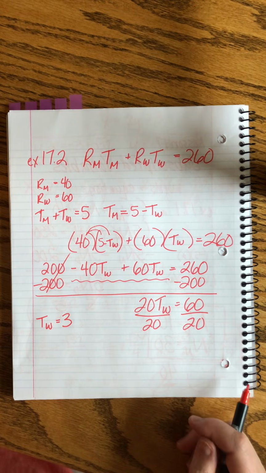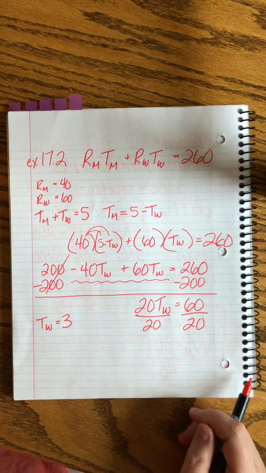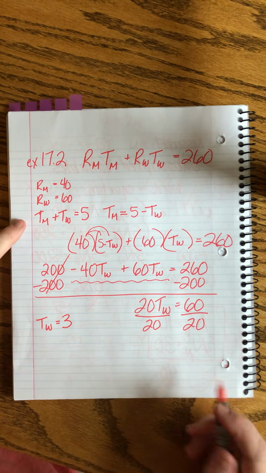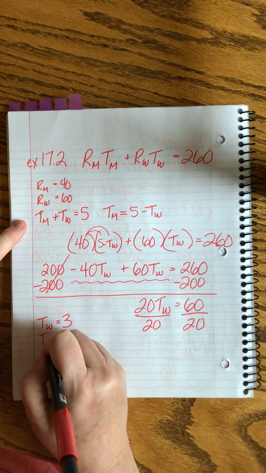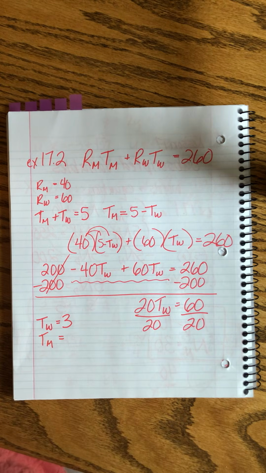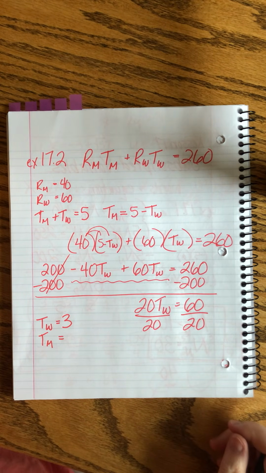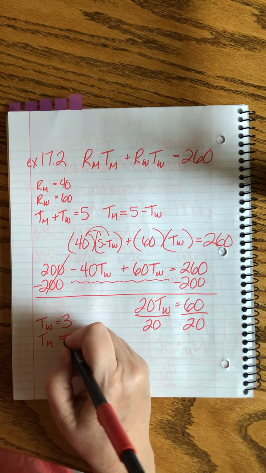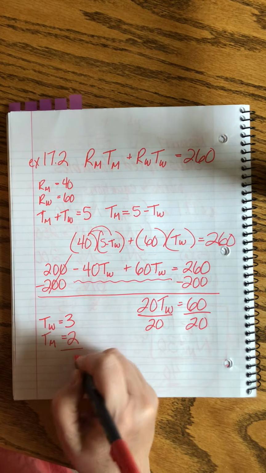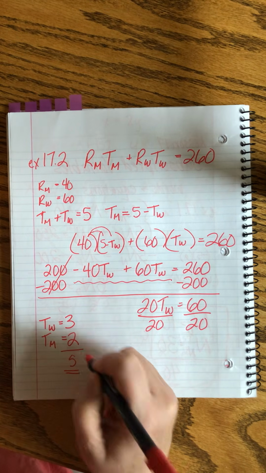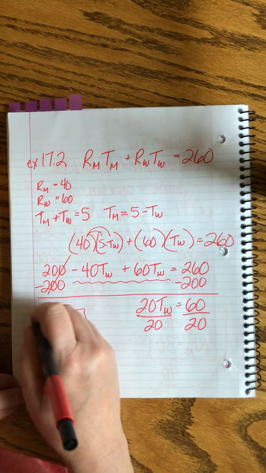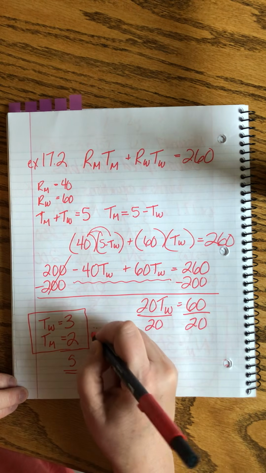How do I find TM? We're supposed to, quote unquote, solve the system. That means find all the variables, by the way. John's telling us to find them all. We know that they add up to 5, so again, this has to be 2. I double check it just to show that I'm paying attention, and that's my final answer. Yay!